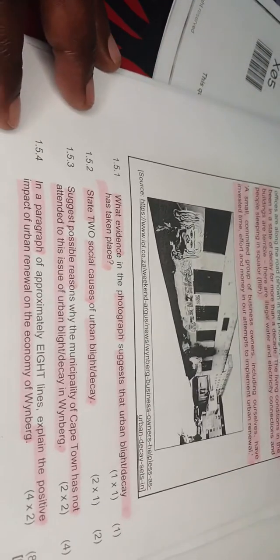Let's look at 1.5.2. State two social causes of urban blight or urban decay. What could be the two causes? Lack of affordable houses. What else? Illegal occupation. Lack of interest from the landlords to upgrade. Unemployment also aids poverty. Lack of affordable housing. So you talk about all those things. All of them are correct.